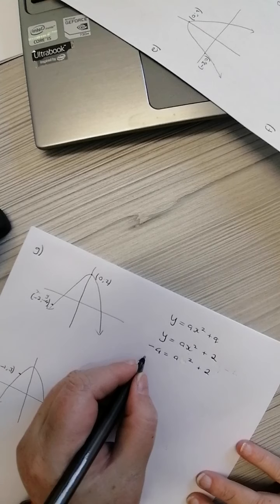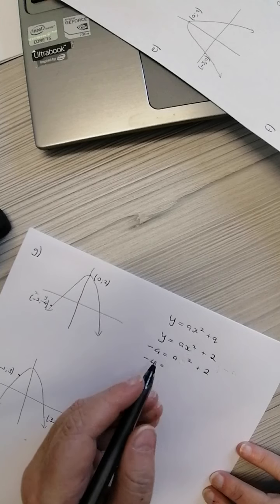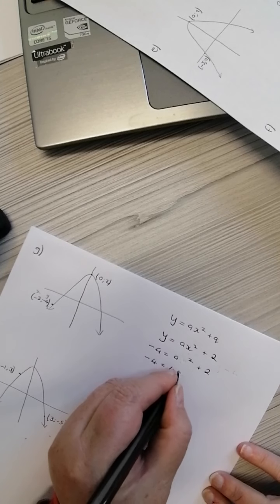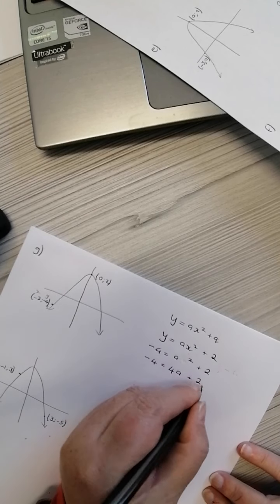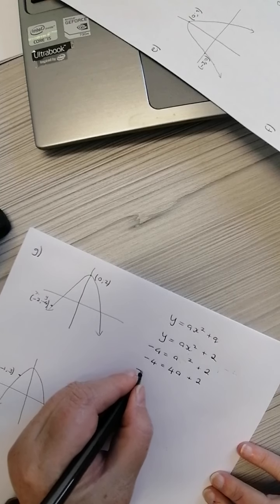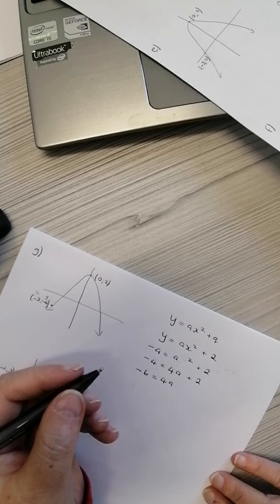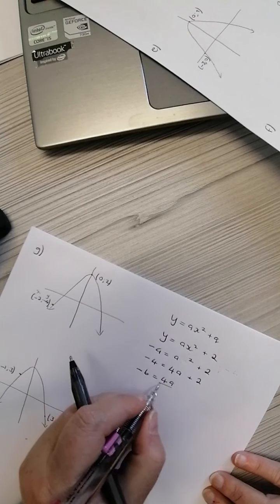plus 2. Minus 4 is equal to, now that minus 2 there is going to be squared to become a 4a plus 2. Then we're going to take the 2 across and we're going to get minus 6 equal to 4a, and divide by 4 on both sides.